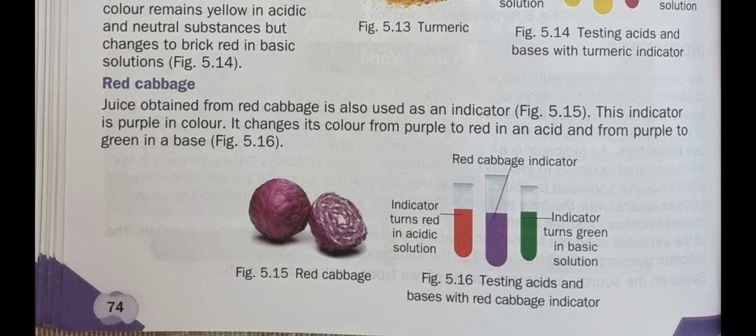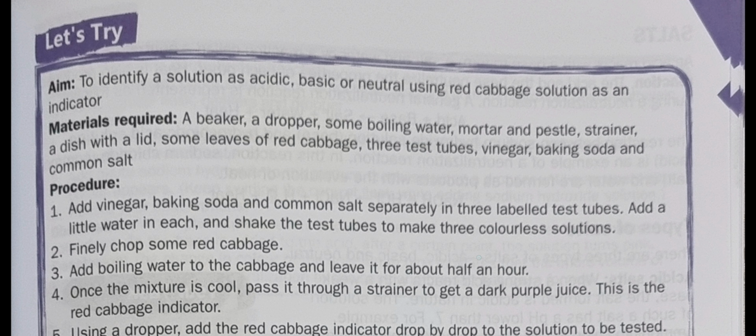Testing acids and bases with the cabbage indicator. Here is one activity to identify whether a solution is acidic, basic or neutral using red cabbage solution as an indicator.